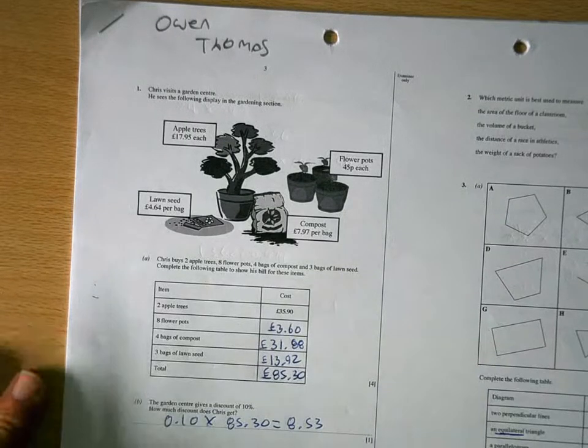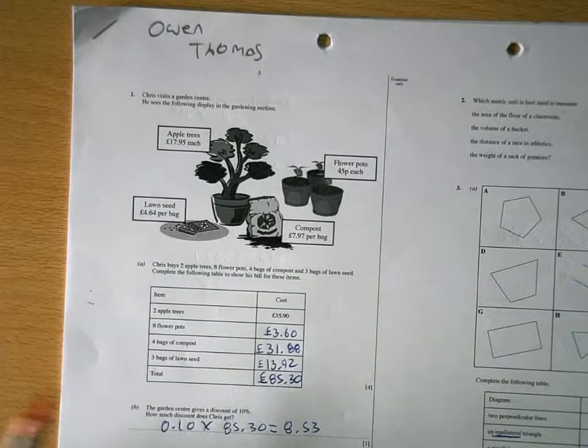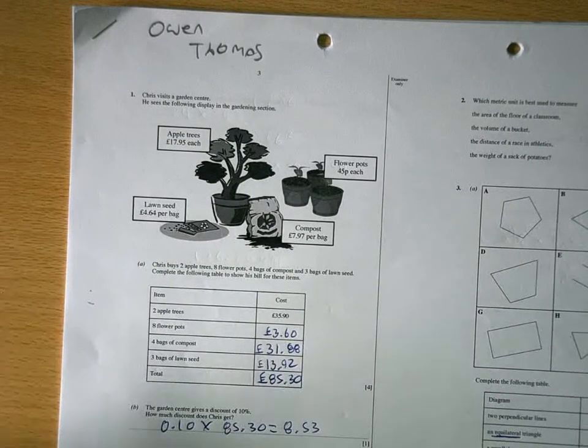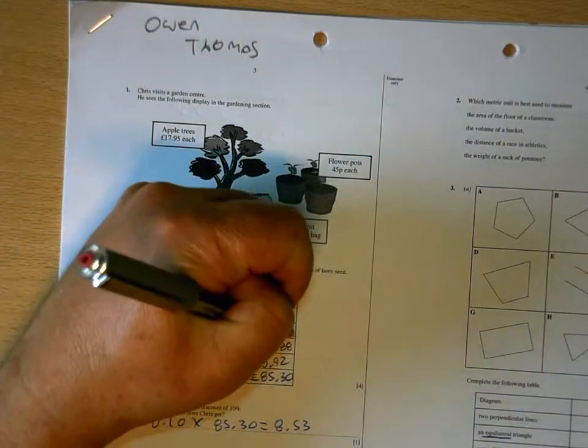Right, now in the last paper I marked for you, you scored 38. That was the calculator paper, so let's see how you get on this time round. Okay, here we go. 360.